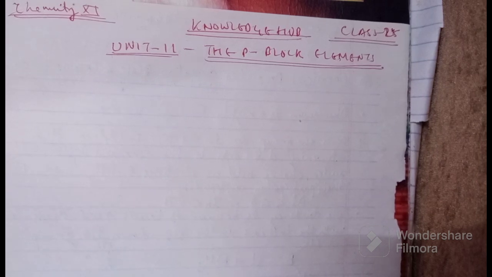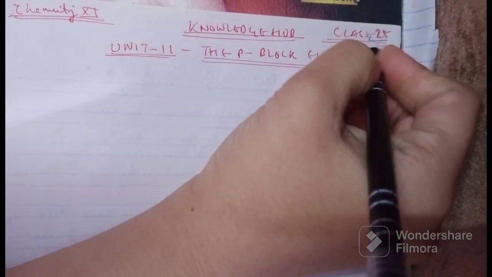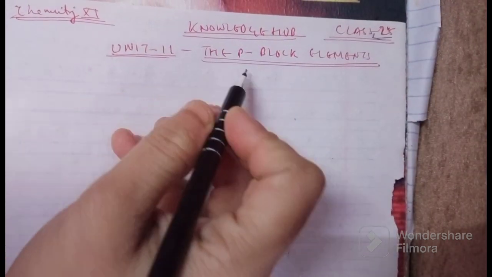So today we're going to start with your Chemistry Class 11th, and that is the 25th class of the session. Unit 11 is the P block element. In the same way, for the P block element we'll discuss, and that is your 25th class of the session.